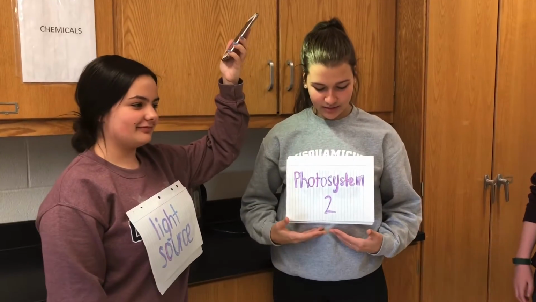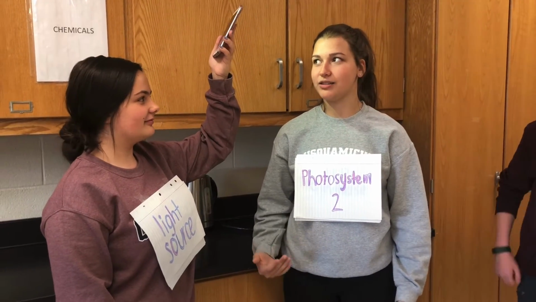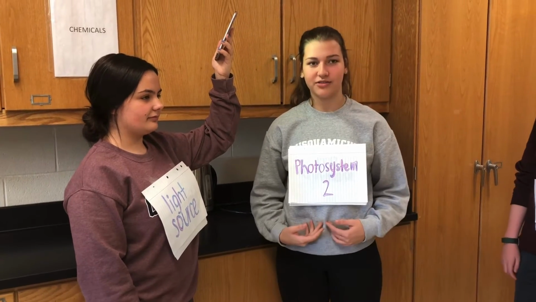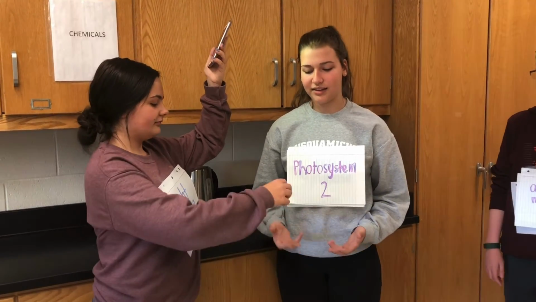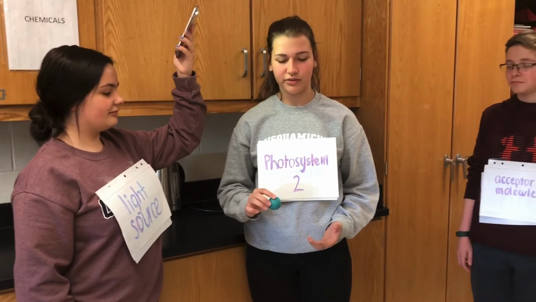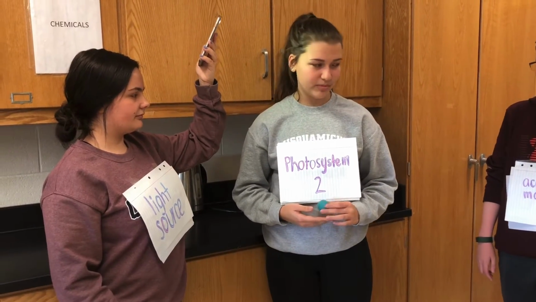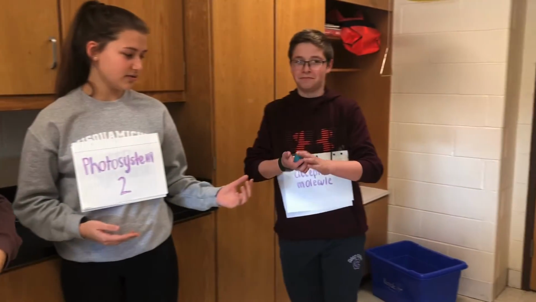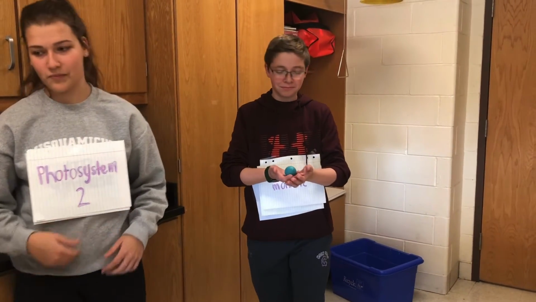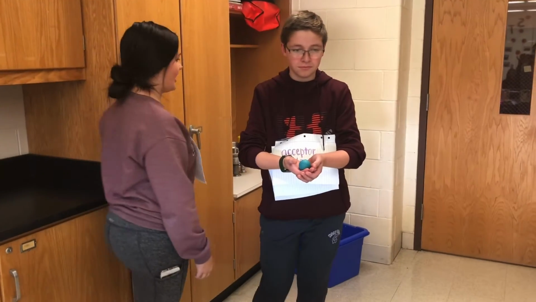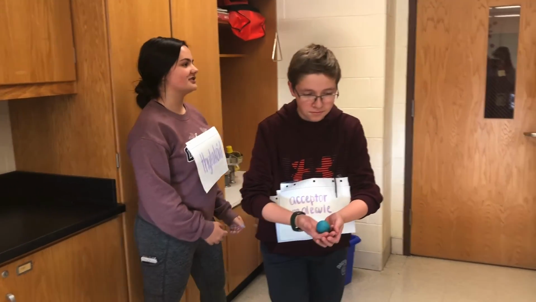So on photosystem 2, the light energy is absorbed by my pigments and passed pigment to pigment until it reaches my reaction center called P680. And then once I receive an electron that travels through the chain, I'm going to energize it with that light energy, and then I'm going to pass it on to the acceptor molecule. The acceptor molecule passes the electron to photosystem 1 but loses energy as it does so, creating a concentration gradient.